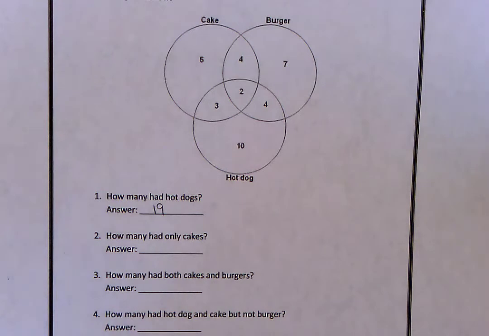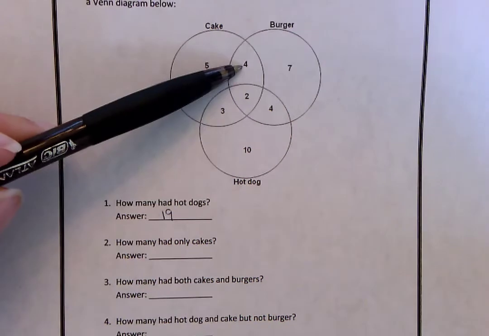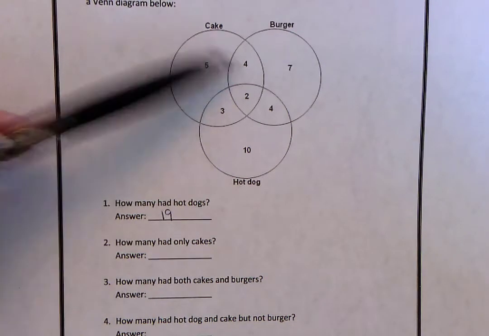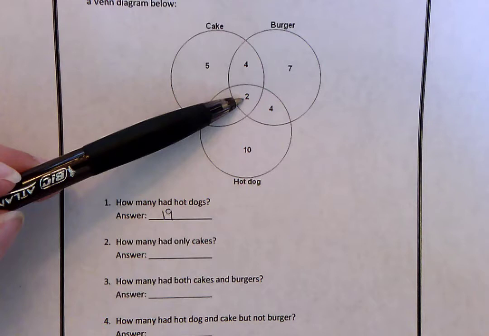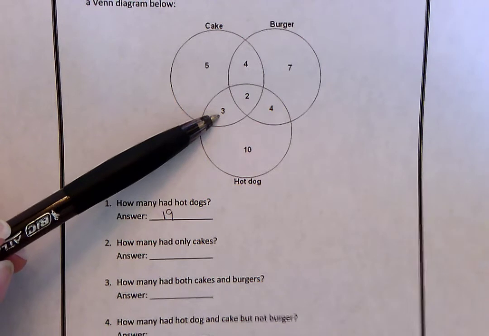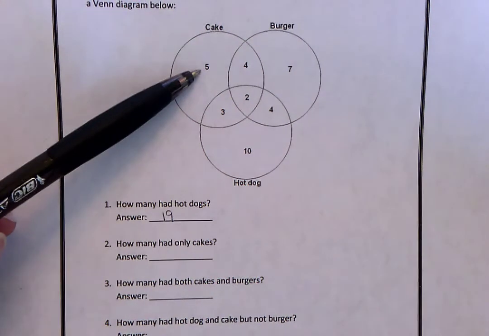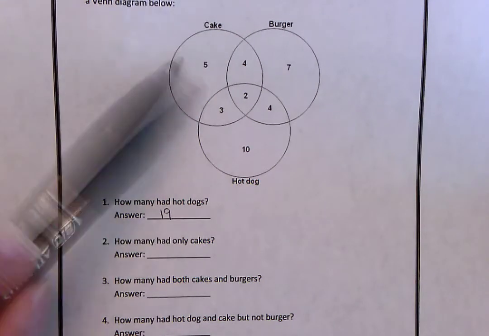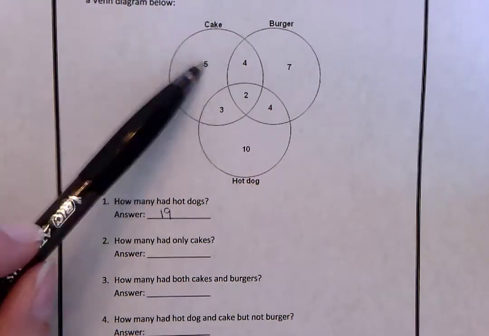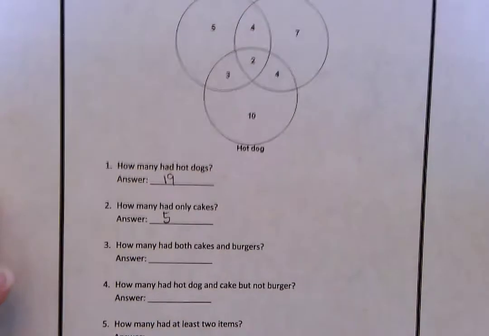How many had only cakes? So if you look at the cake circle, you can see some places where you've got an intersection of cakes and burgers. This is an intersection of cakes, burgers, and hot dogs. And then this is the intersection of hot dog and cake. But they want only cake. So you actually have to look at this number over here. That's just this area right here in the Venn diagram, which is 5. Okay, so this is how you read these things.